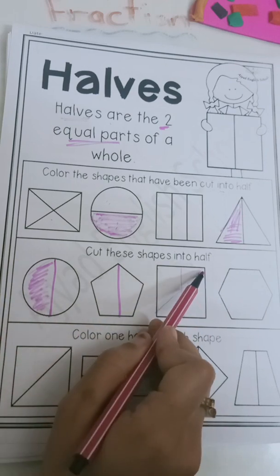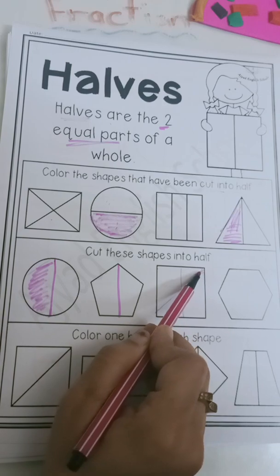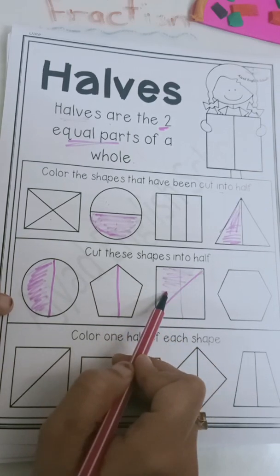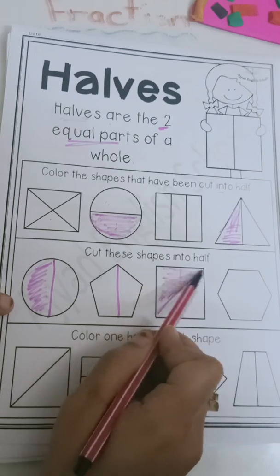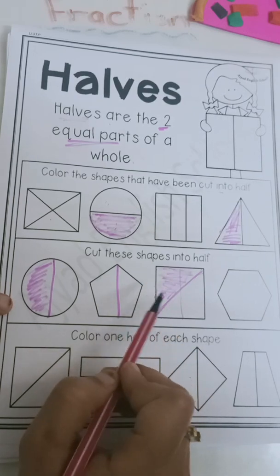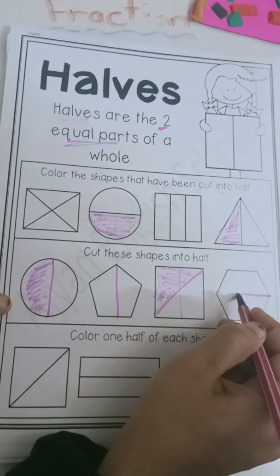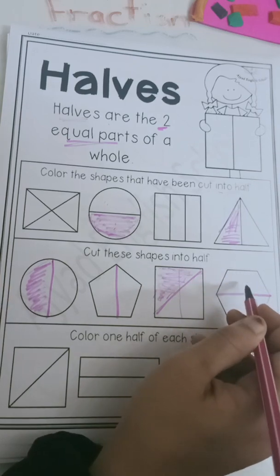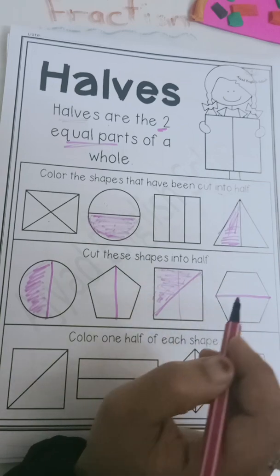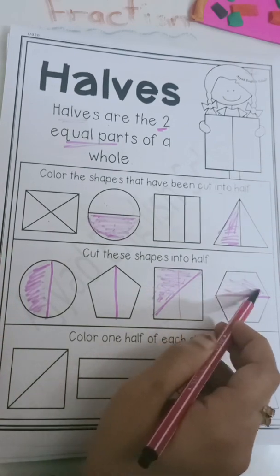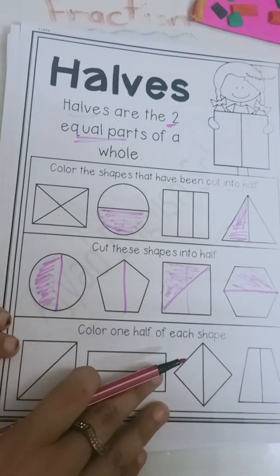One of them only. Means here I will draw like this to divide into two equal parts. So we have here one half.